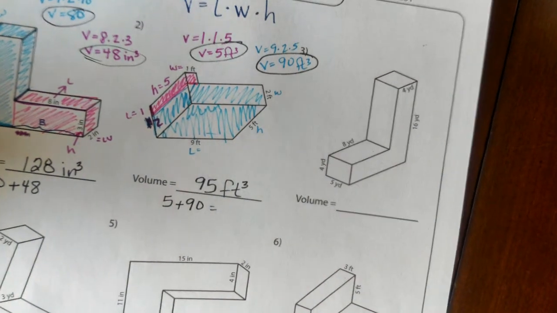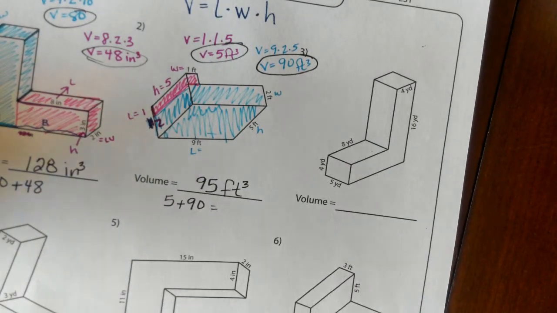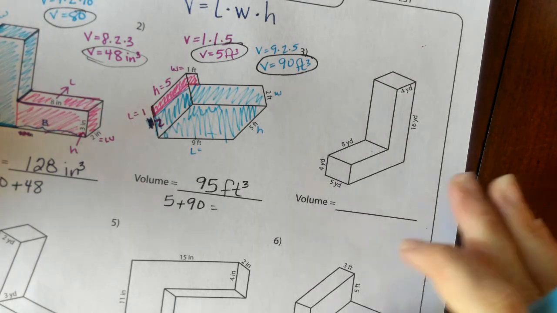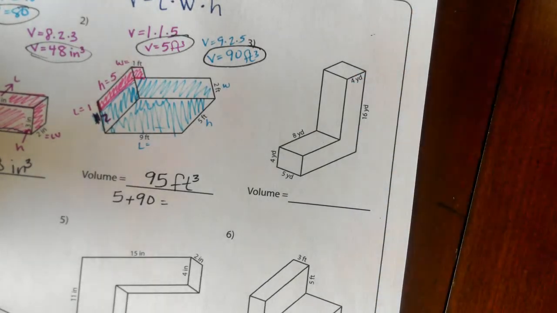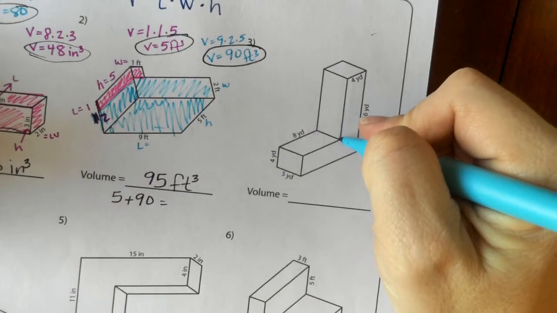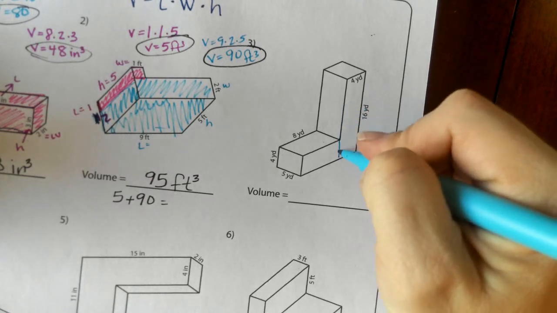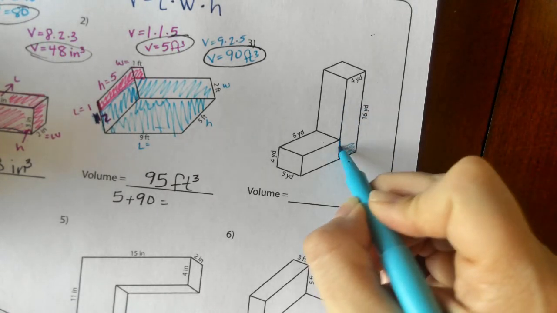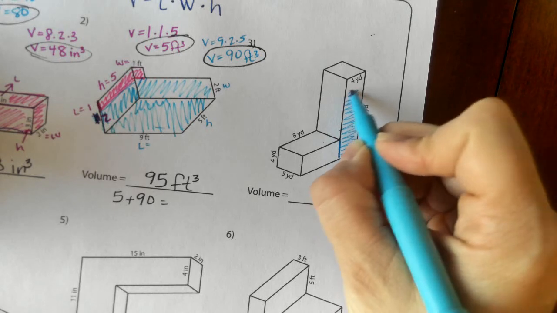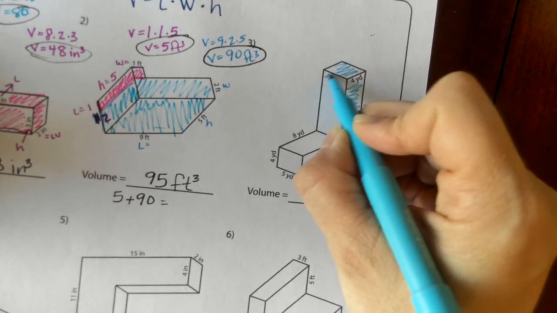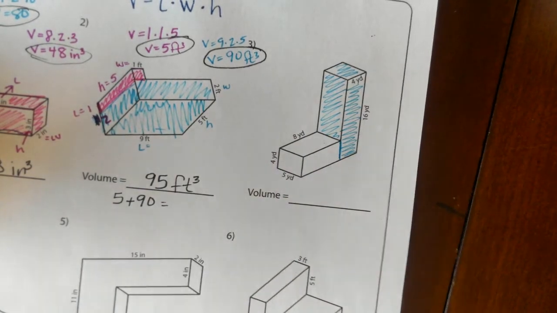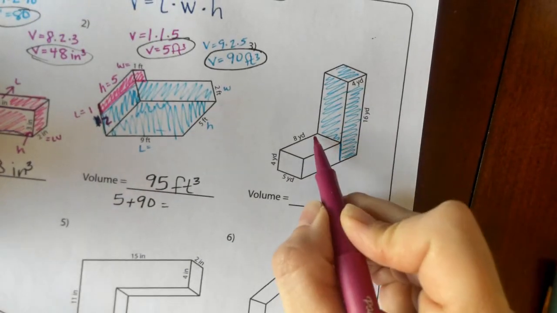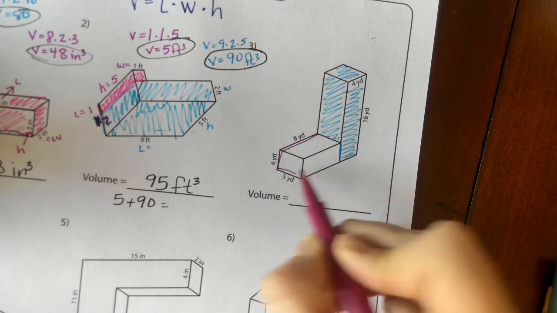Okay, one more example to help you guys, and then we'll let you try the others on your own. Looking at this L-shaped one, again, divide it up however you find it easier. So I'm going to divide it right here. So I have my taller blue rectangular prism, and then I'm going to have my pink rectangular prism.